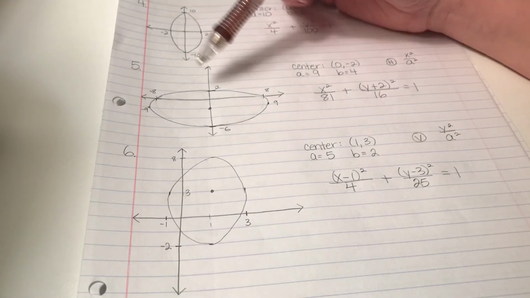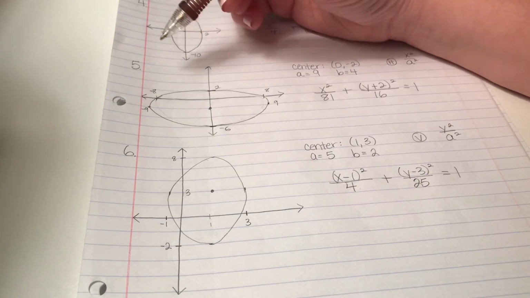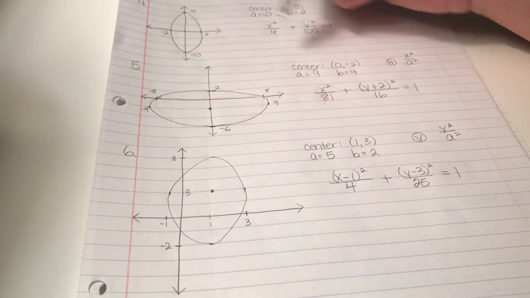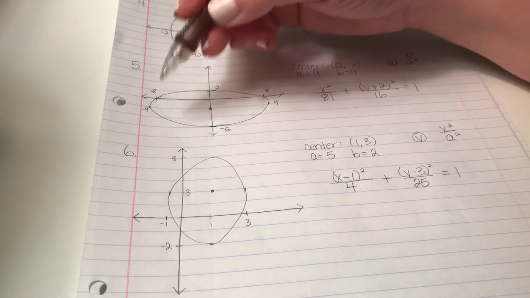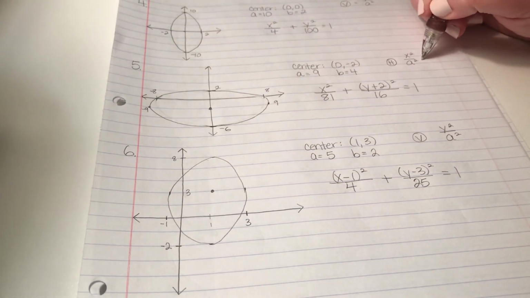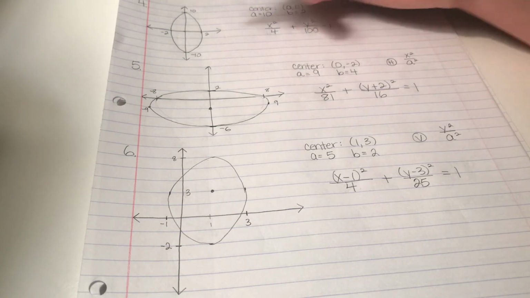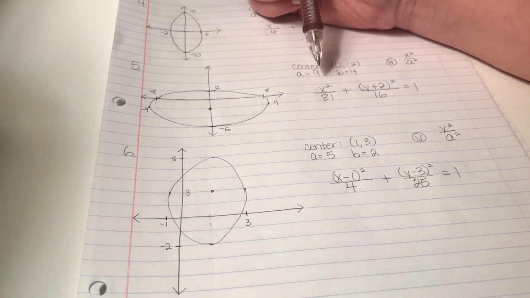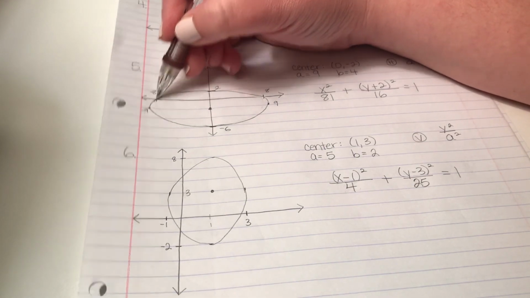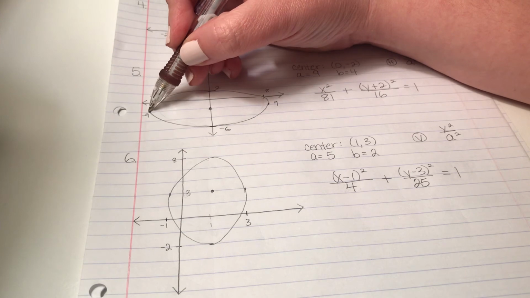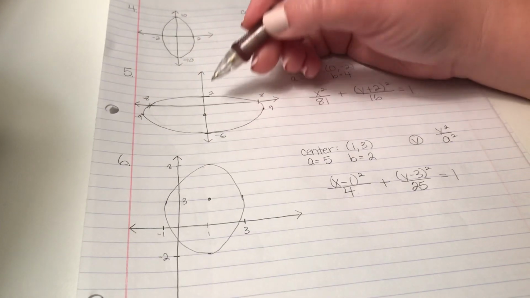Number 5, we have a really lopsided drawing. Sorry, guys. Our center then is meant to be at 0, -2. It's a horizontal ellipse, so that means that when we find our a squared, that value is going to go under x squared. And then let's see, our a value. So even though it passed through this x-axis at -8, its farthest point was at -9 and then at +9 here from the center.